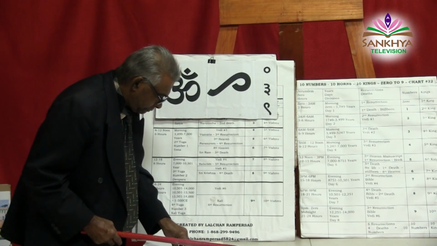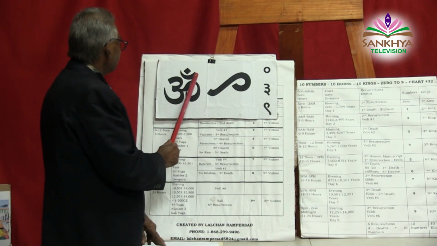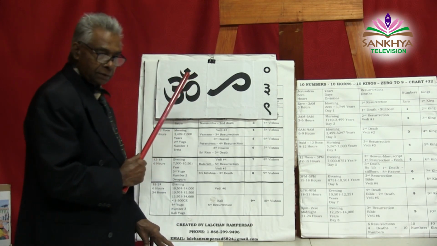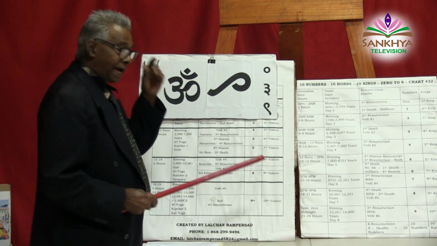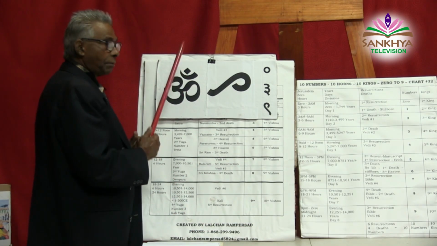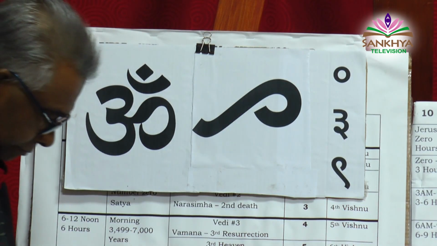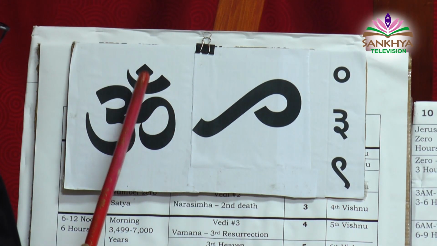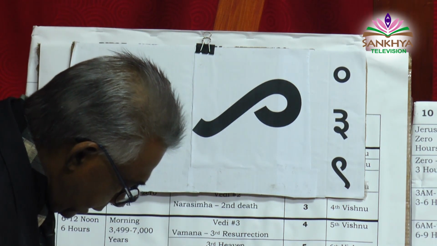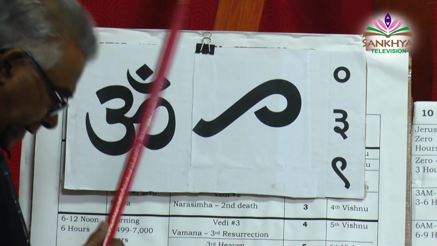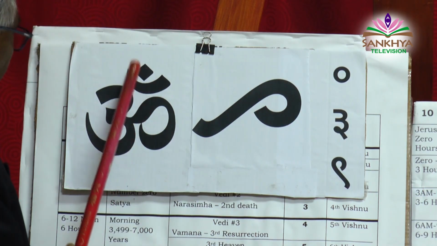Radiance of sun and moon. This is what it is. This here, this curve or semicircle is identifying time. This is time from sun and moon traveling, daylight and nighttime, and 14,000 years. Right. Letters A. This is letter A. Letter A is represented as a dot.